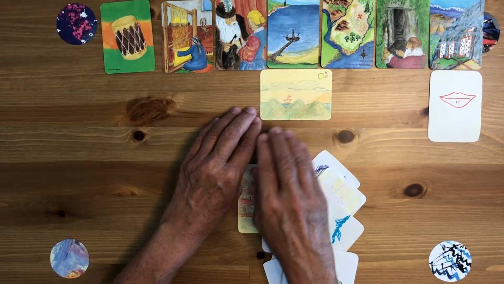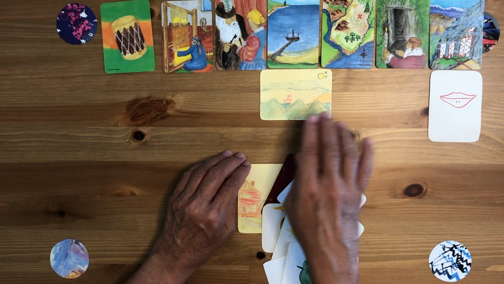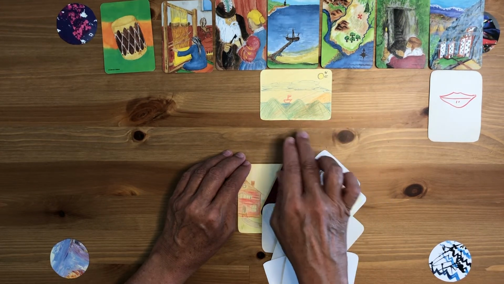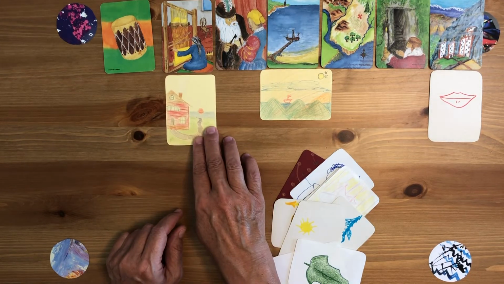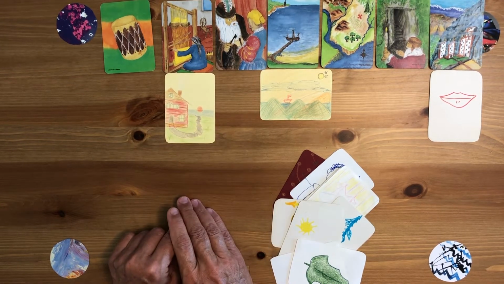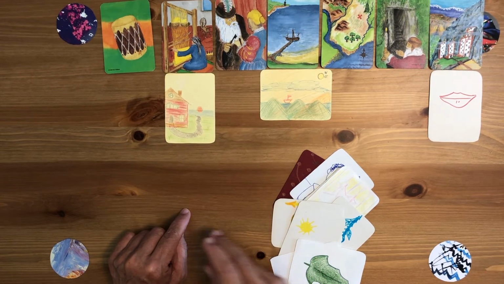On her journey into the unknown, she passed many countries, and she lived in this house, which was by the sea, obviously.